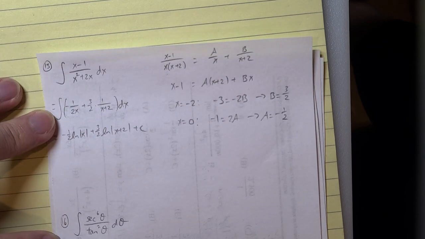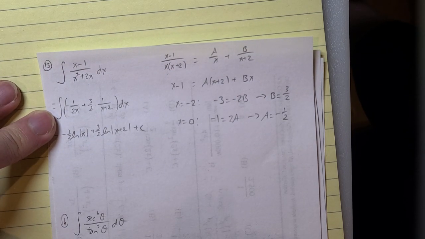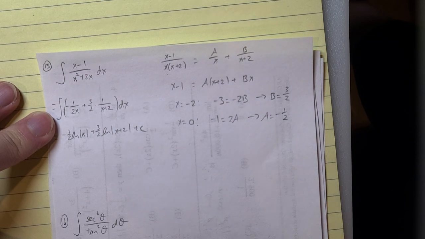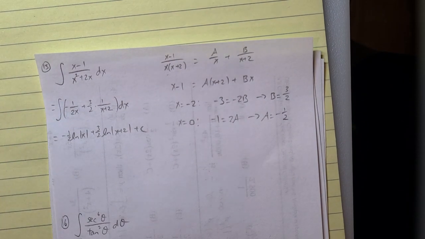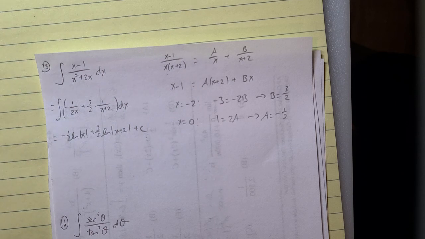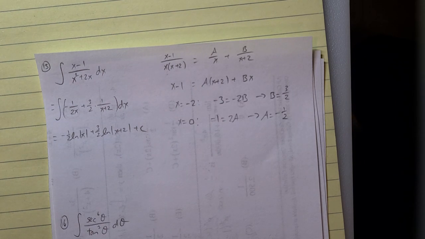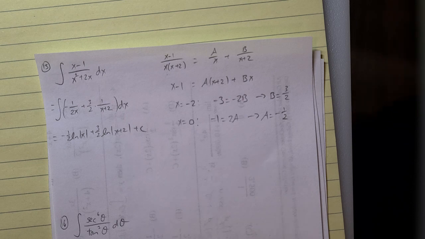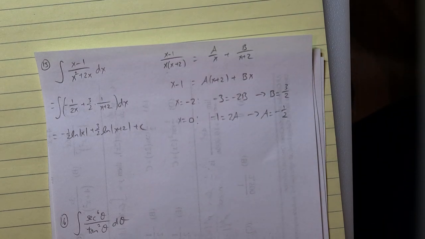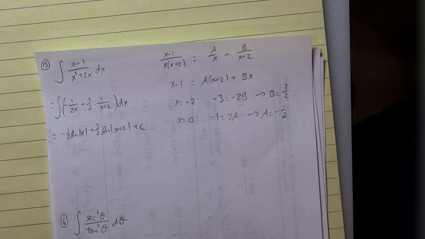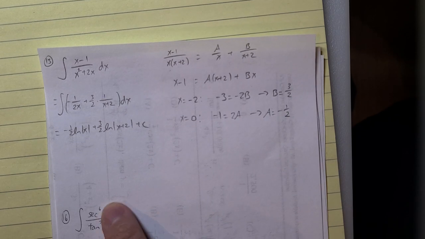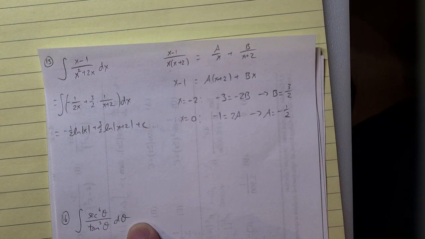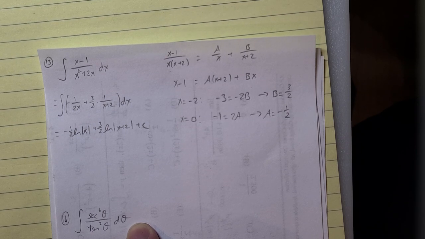Okay, next, number 16, integral of secant to the 6th over tangent squared. Okay, so I don't memorize the rules for integrals with tangents and secants. So let's just play around. The rules that they want you to memorize, or they teach you about, is if you save a secant squared, is everything even?